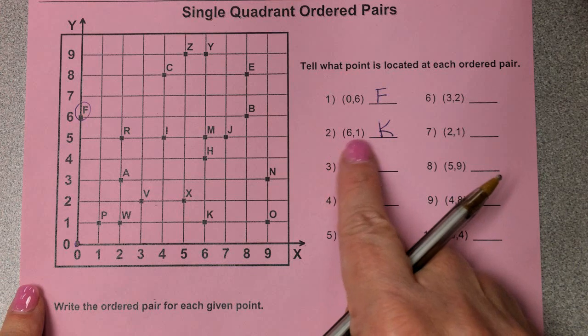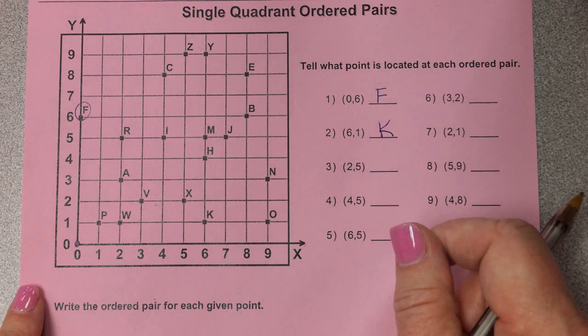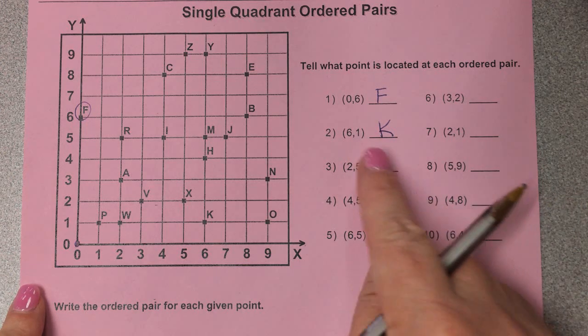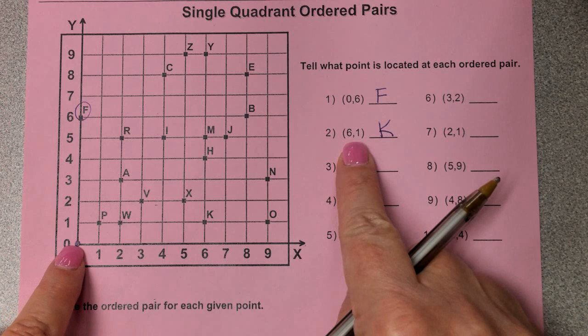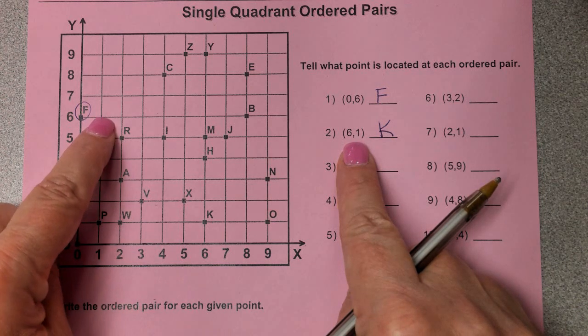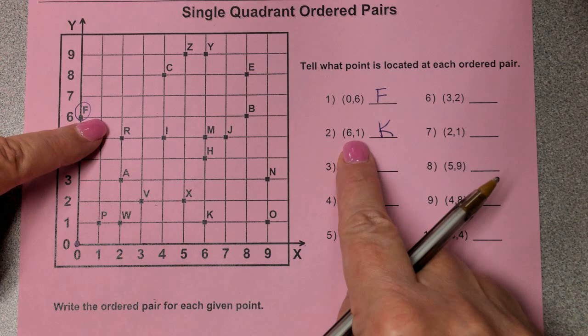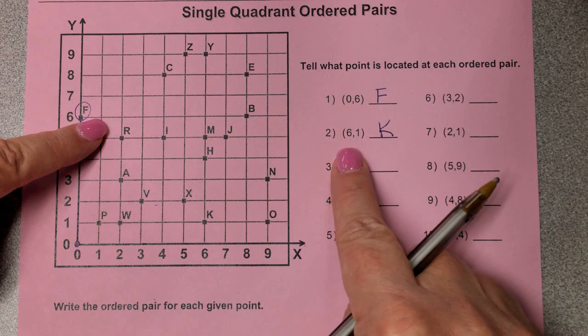If those numbers were in a different order, like 1, 6, do you think it would be the same place on the graph? Let's try it and see. If we started at the origin, we went over 1, up 6. Are we at K anymore? Is that why they call the pair an ordered pair? Because the order of the numbers is kind of a big deal?